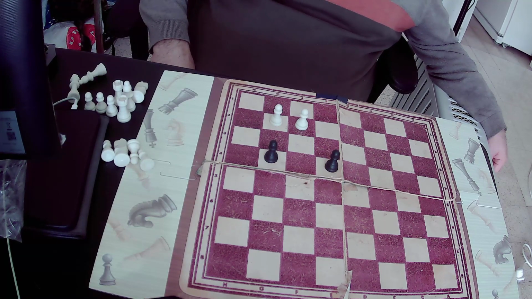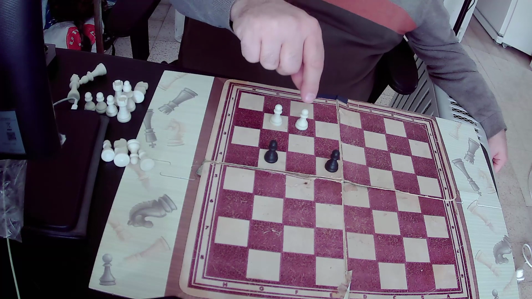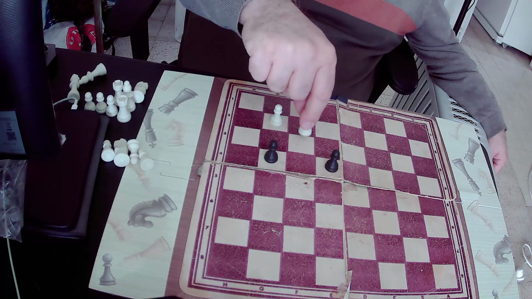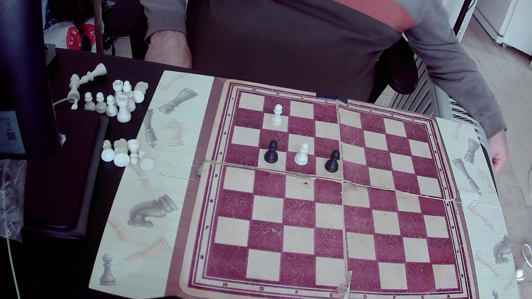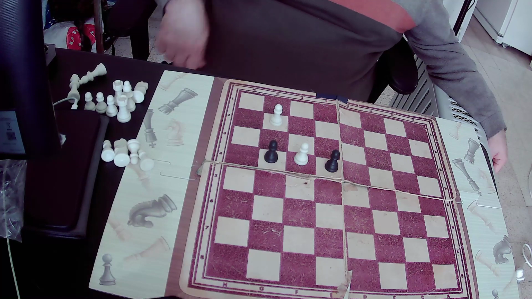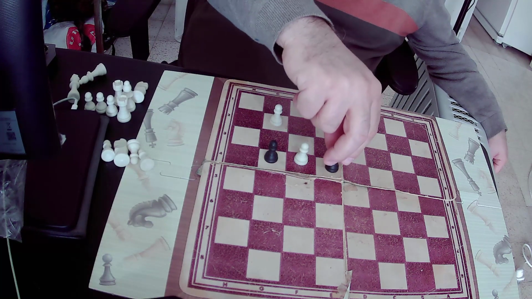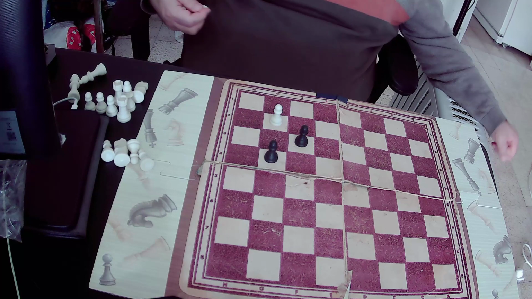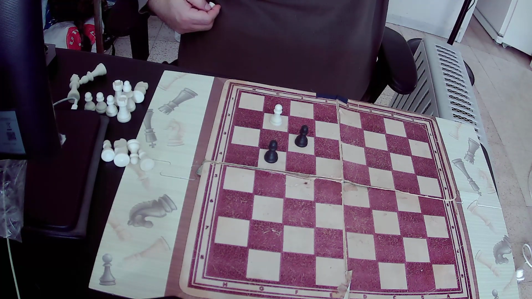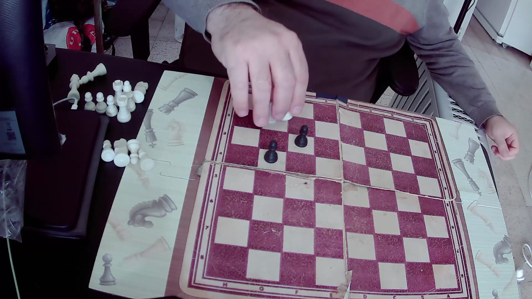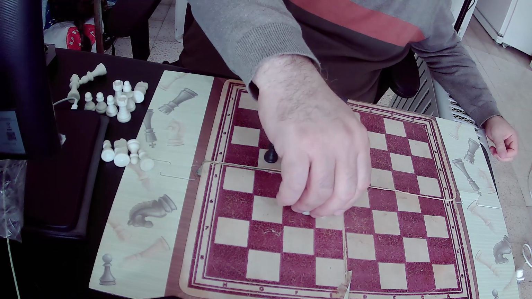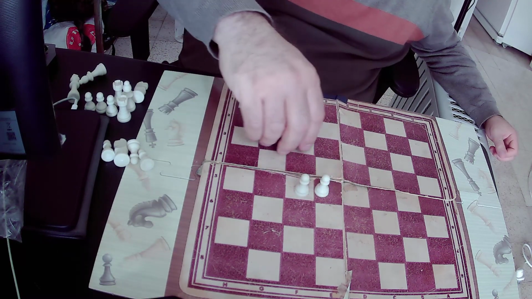Or if the white side advances his pawn 2 squares forward, then the black can capture that pawn by doing this. The same rule applies to the black side.